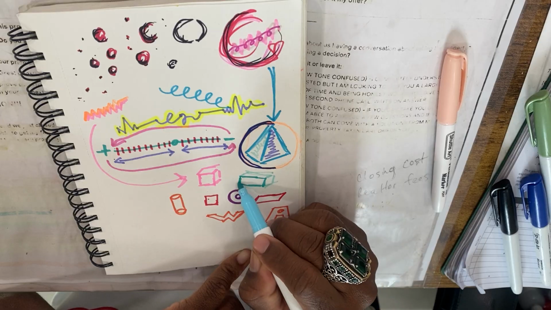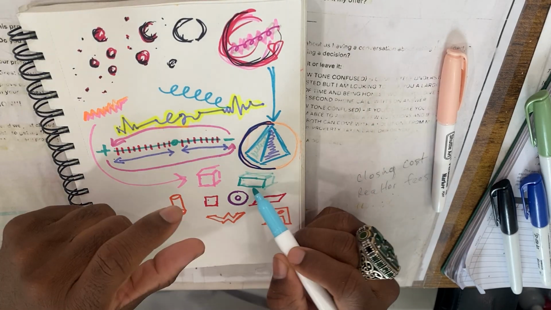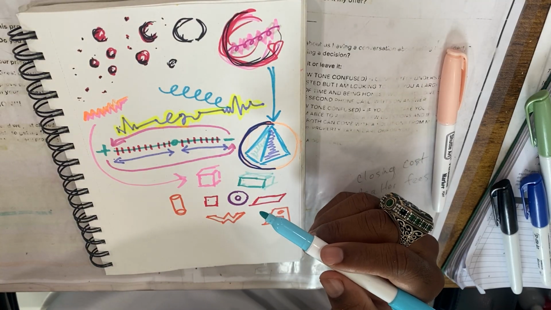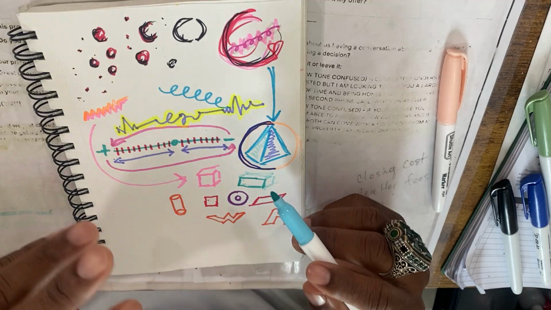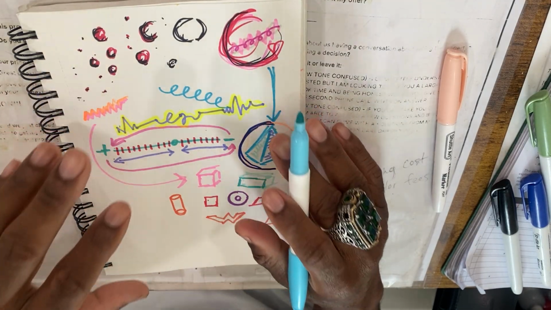Now, the shape goes from just two-dimensional to third-dimensional because of the nature of the complexity of the thought and the accumulation of the thought. Before it's language, it's form.